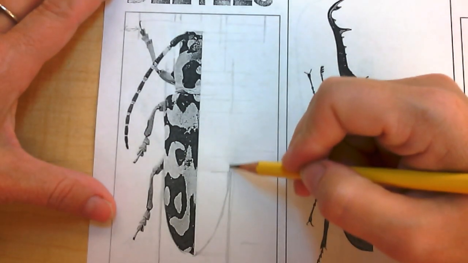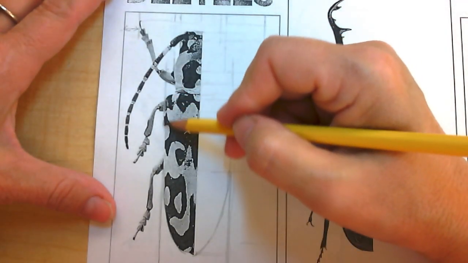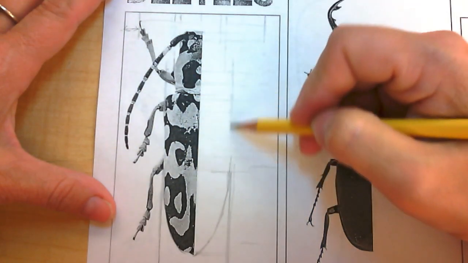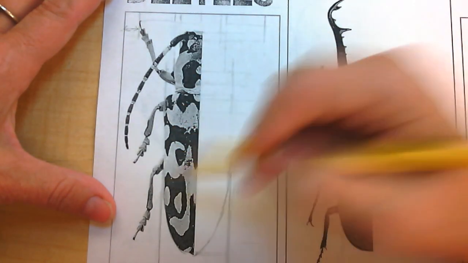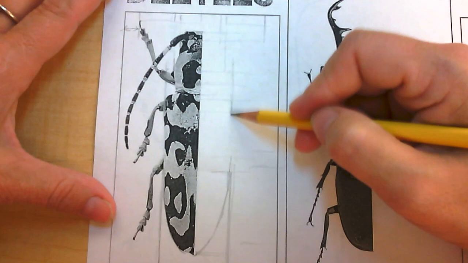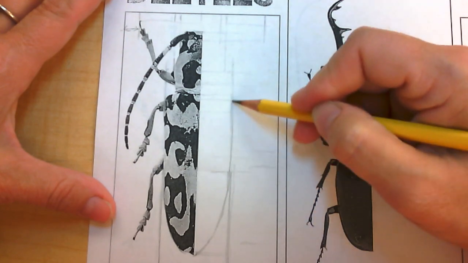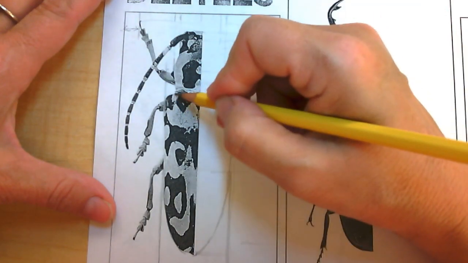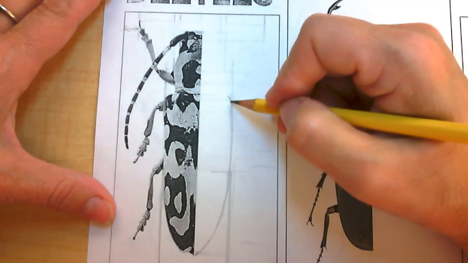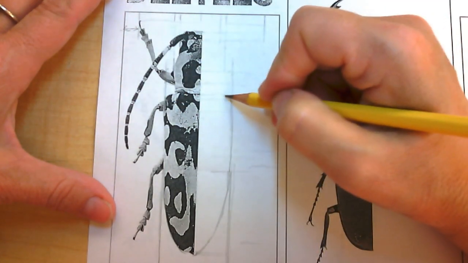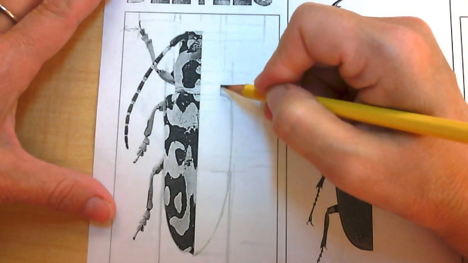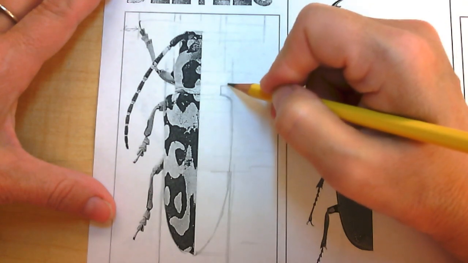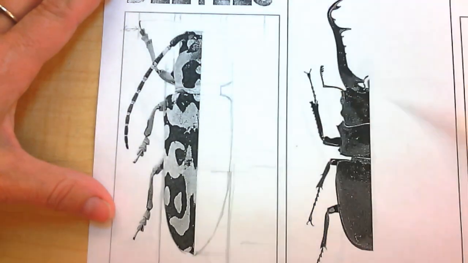Right? I don't have to start at the head of the beetle. I could draw this line all the way down here, and it's pretty level. So I can just use this line to come down and join that part. And this is where this starts to curve up. We can use this negative space right here to draw this part of our beetle and come up with that bottom part of its leg.